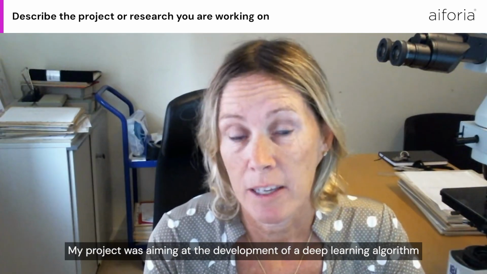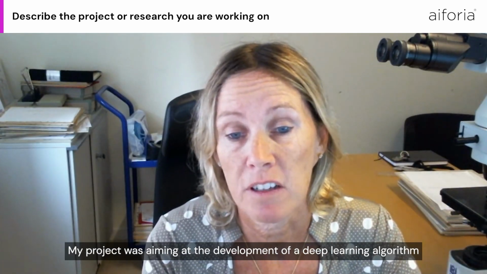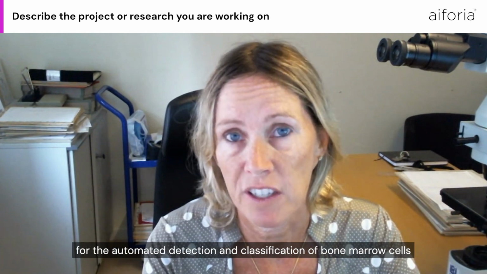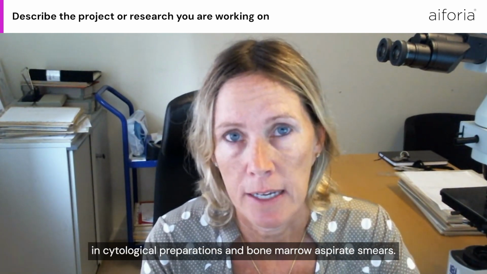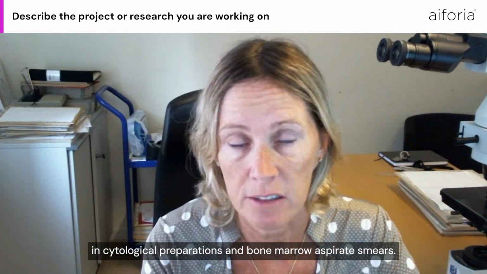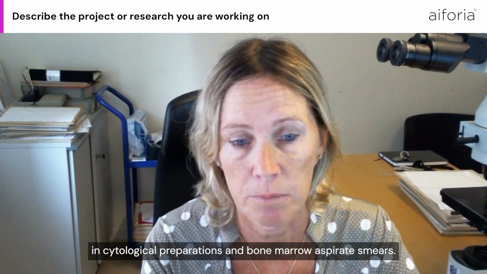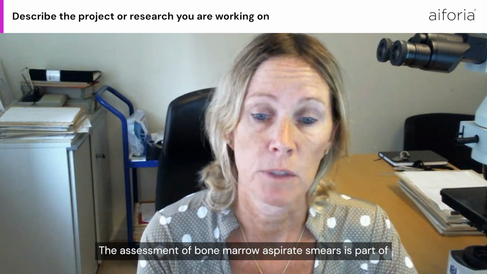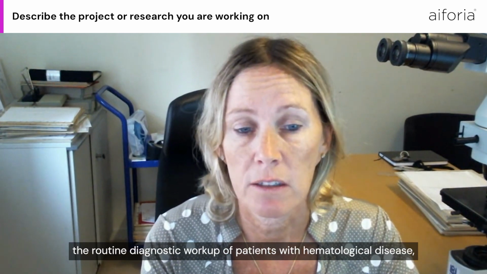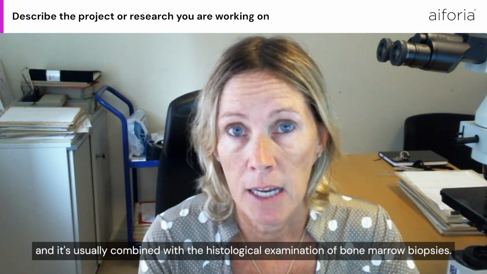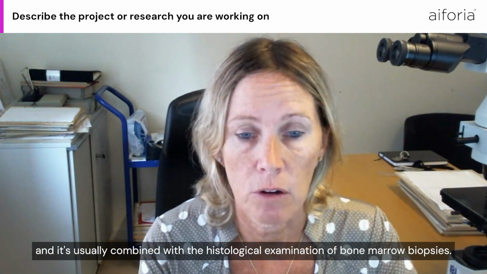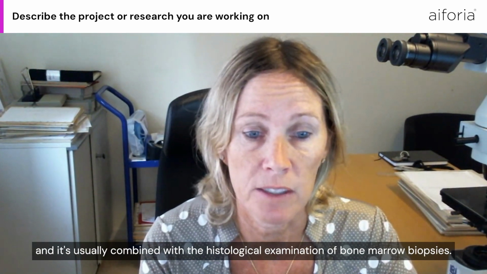My project was aiming at the development of a deep learning algorithm for the automated detection and classification of bone marrow cells in cytological preparations and bone marrow aspirate smears. The assessment of bone marrow aspirate smears is part of the routine diagnostic workup of patients with hematological disease, and it's usually combined with the histological examination of bone marrow biopsies.